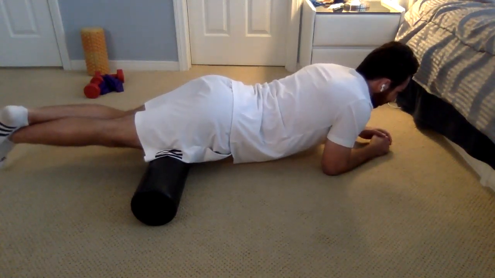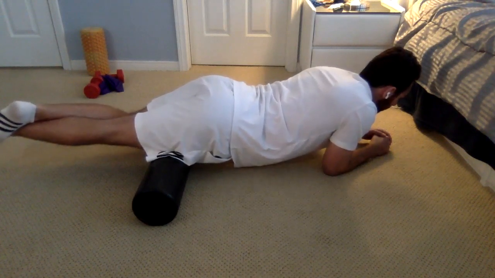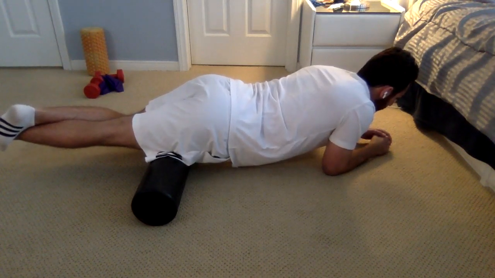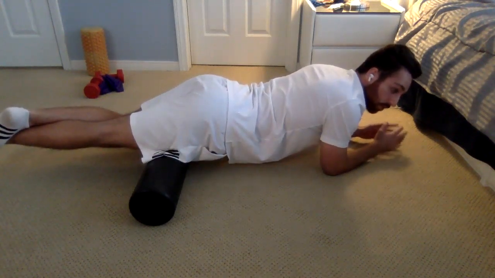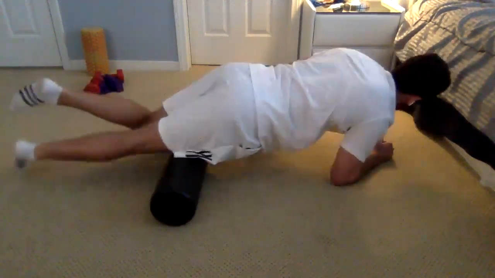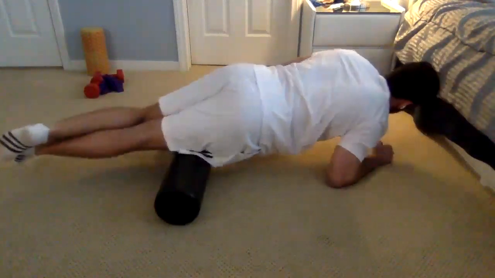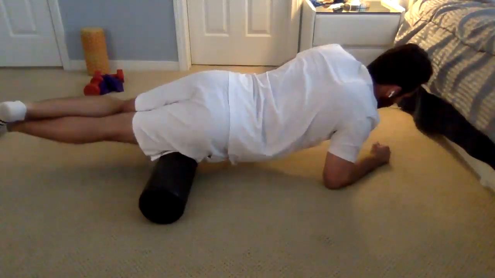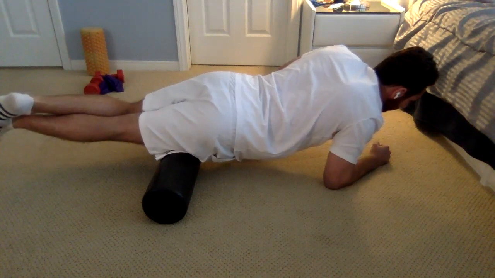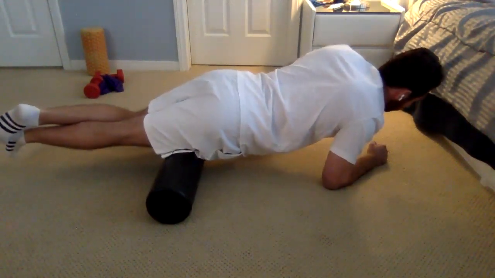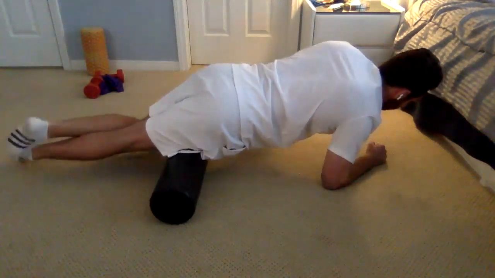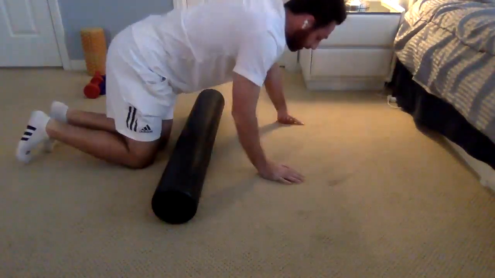So, like I said, you can find that hot spot. I have one right here, and I'm just going to sit on it, rock back and forth slowly. What you don't want to do is find that spot and just go up and down really quick, mashing every area of your muscle like this. That's not what you want to do. You want to find that spot, nice and controlled, and roll over it like that. 30 seconds to 2 minutes.